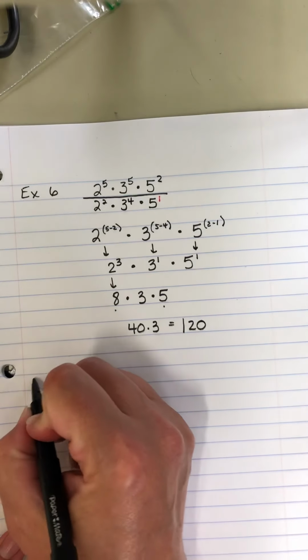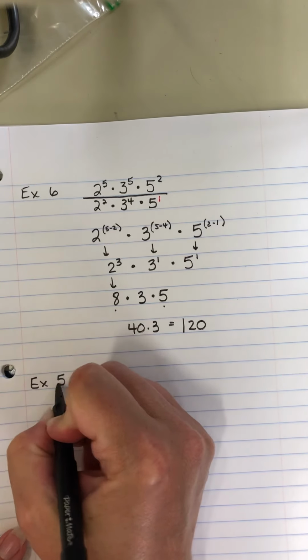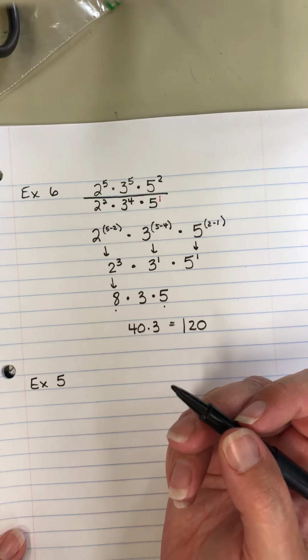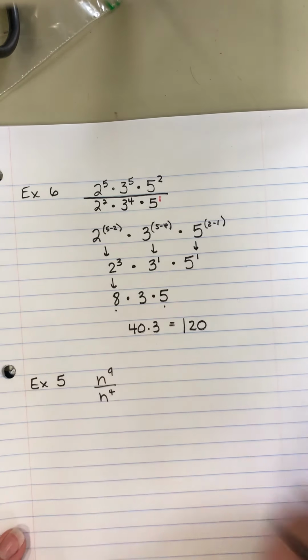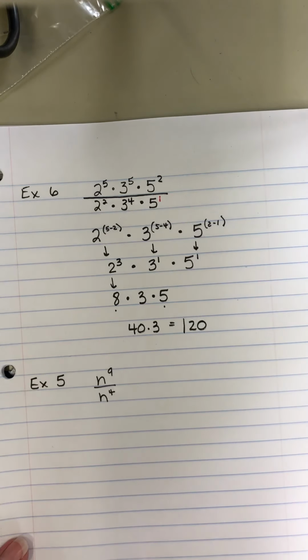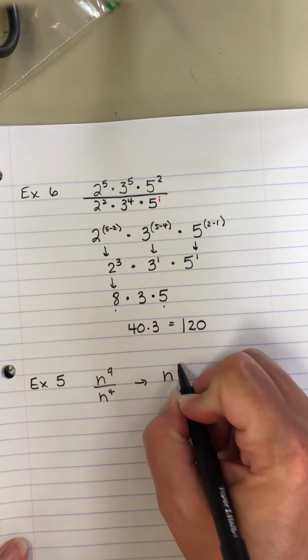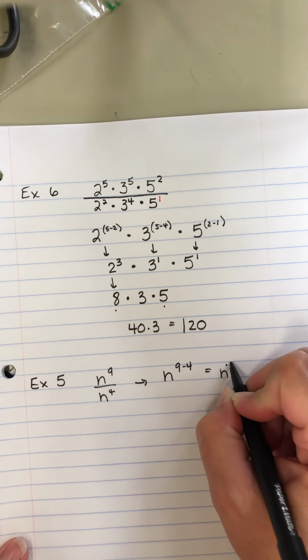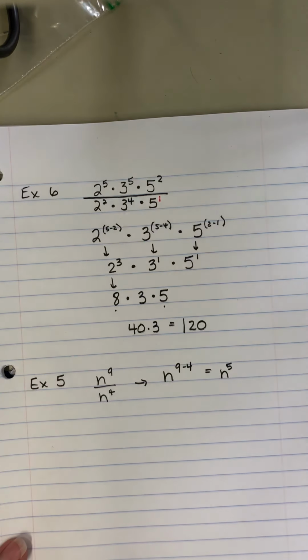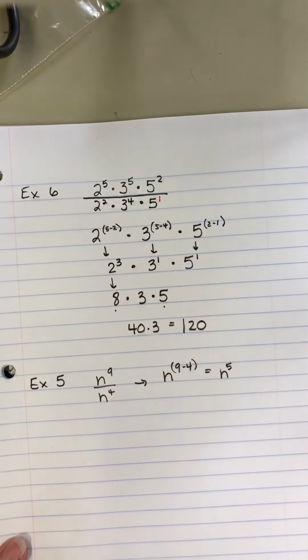I just realized I skipped example 5, so I'm going to go back and do example 5. It uses a variable, n to the 9th over n to the 4th. Remember, this is a division problem, so I'm going to rewrite it with my little subtracting the exponents, 9 minus 4, and I get n to the 5th power. I don't want to forget my little parentheses there.